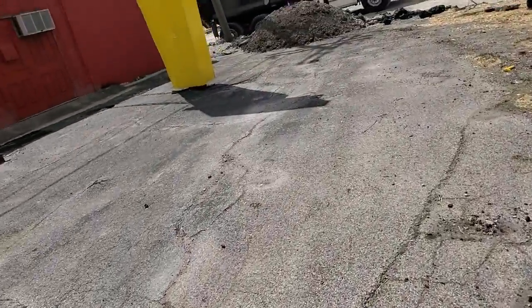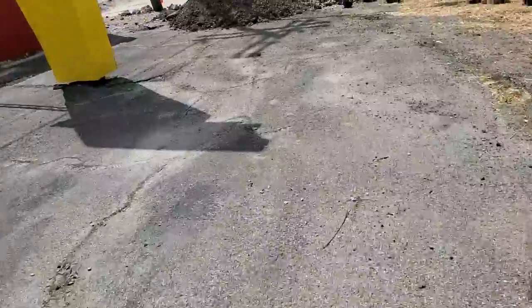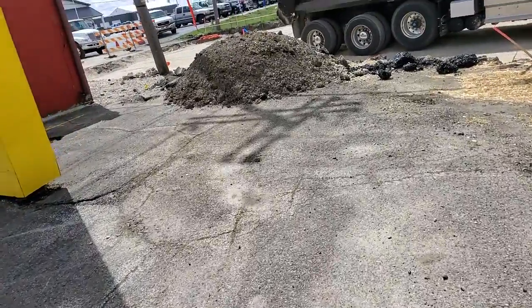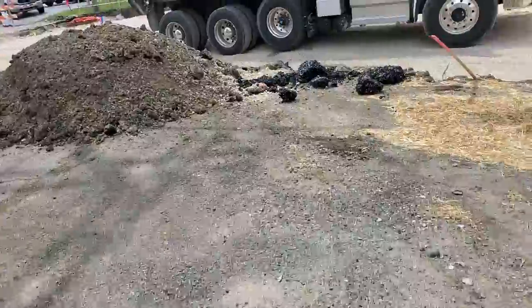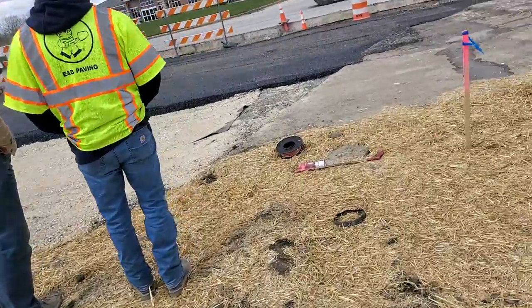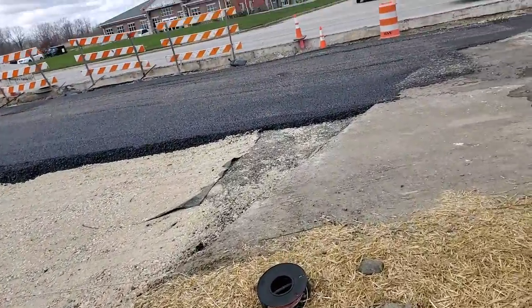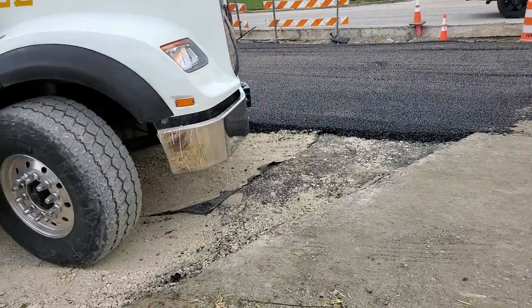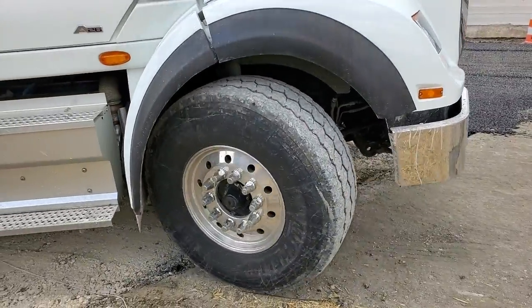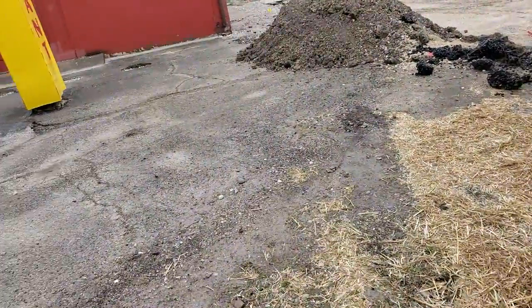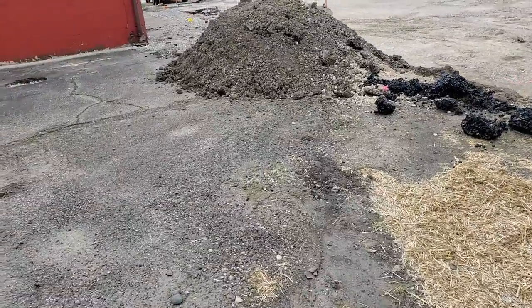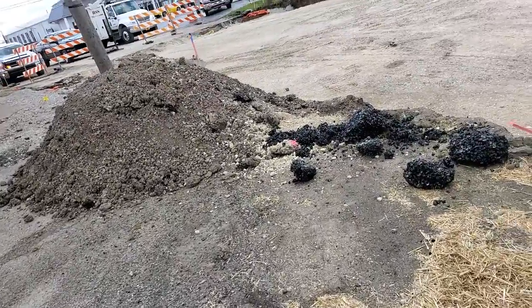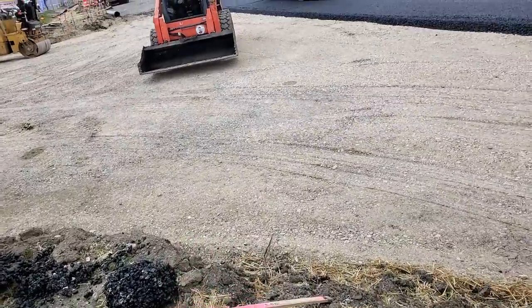Now, of course, I make sure I get a copy and the contractor gets a copy. I had 15 trucks on Saturday.